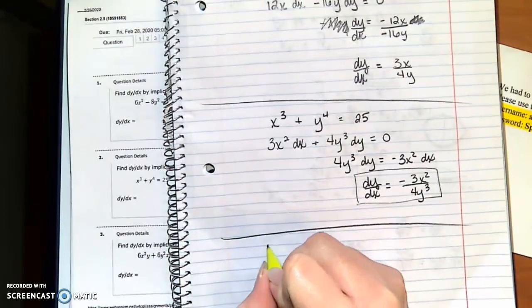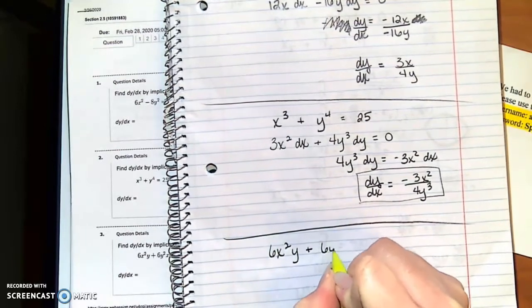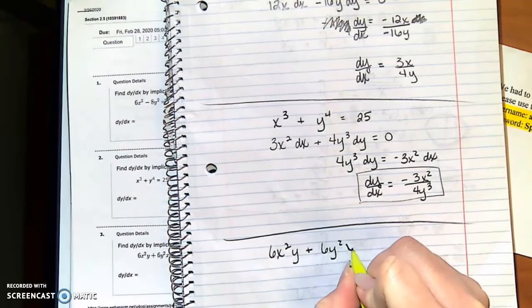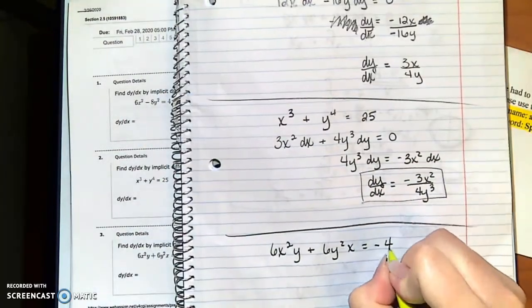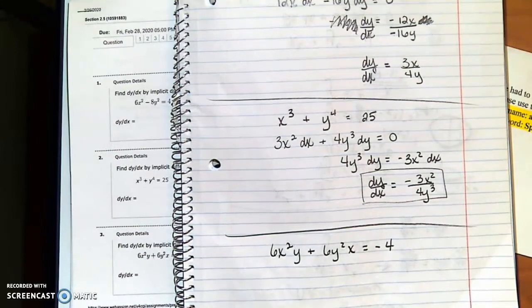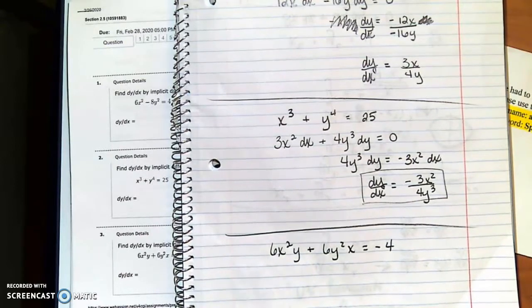All right, so let's ramp it up just a little bit. I've got a 6x squared times y plus a 6y squared times x, and he equals negative 4. So remember, we're going to take a derivative. I don't like the fact that he has a 6 and he has a 6 because it's kind of messy. So I can go ahead and divide everything by 6 right now.